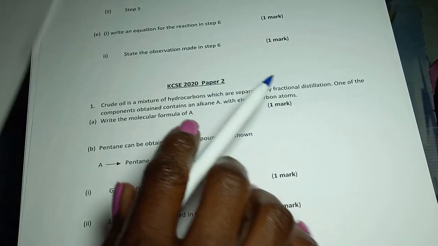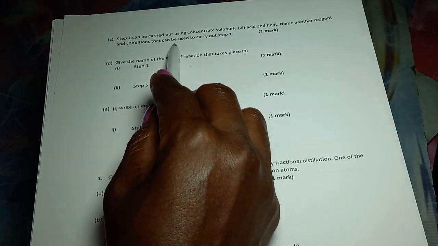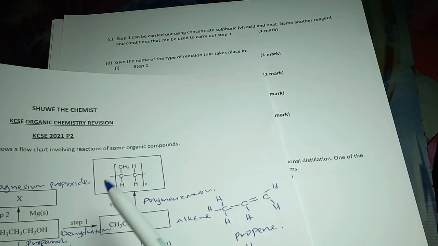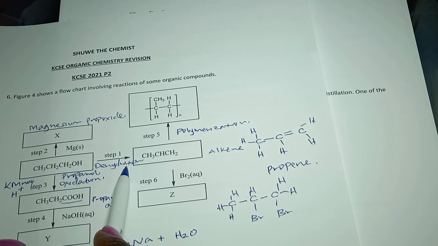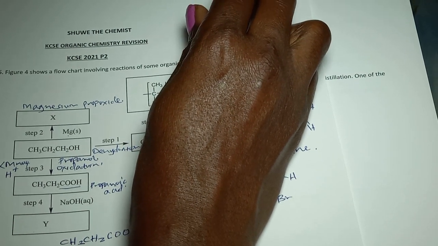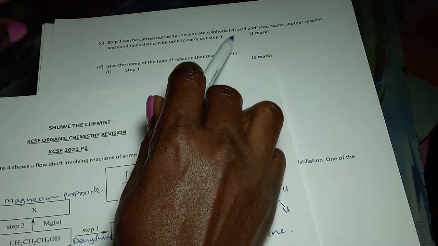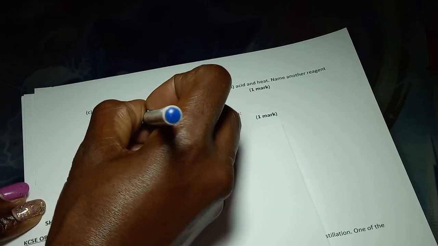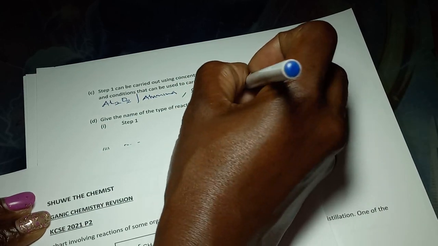Part C. Step 1 can be carried out using concentrated sulfuric acid and heat. Name another reagent and condition that can be used to carry out step 1. So let's go to step 1 here. Step 1, we have said, is the dehydration. And the common dehydrating agent is concentrated sulfuric acid and heat, we have been told. But that is not the only reagent that is used. They are asking us to find another reagent. Another reagent usually used is aluminium oxide, usually called alumina. Sometimes you use silica and even phosphoric acid.